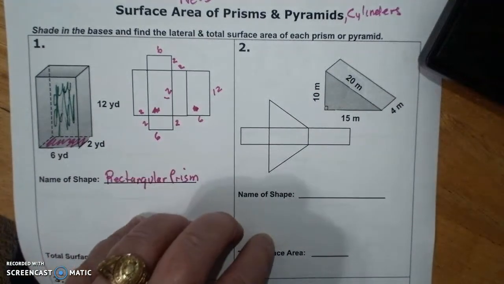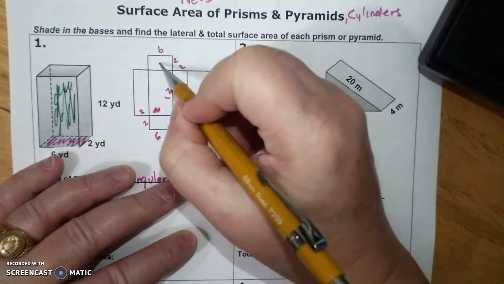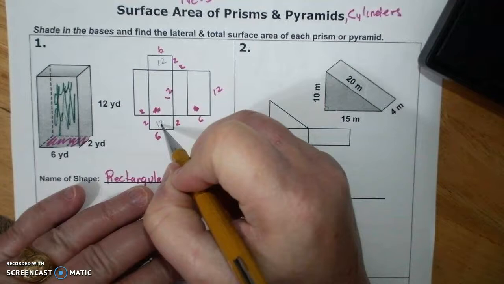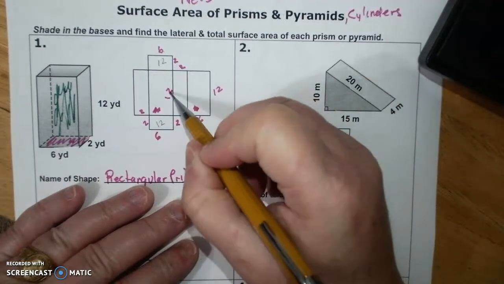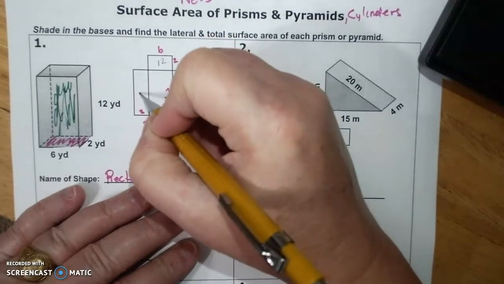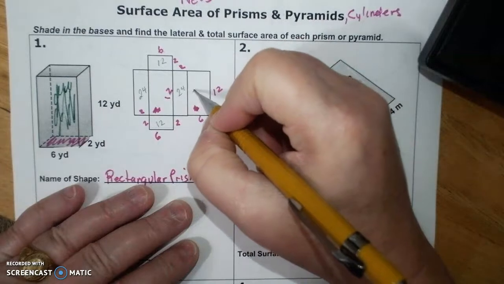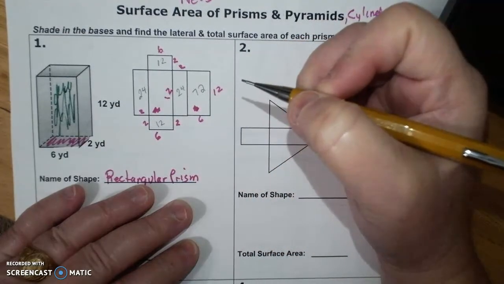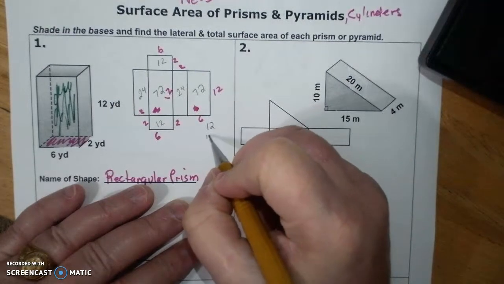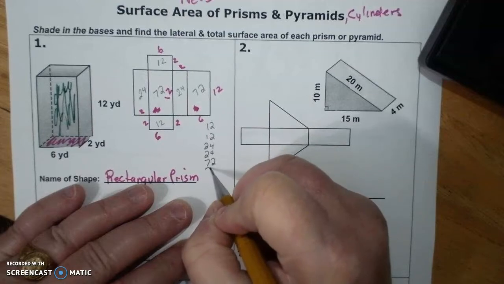And so you would go in and do each area. 6 times 2 is 12, the little flap, and this flap is 6 times 2, which is 12, and this flap is 12 times 2, which is 24, and this flap is 12 times 2, which is 24, and this flap is 6 times 12, which is 72, and this flap is 72. And so you have 2 12 flaps, 2 24 flaps, and 2 72 flaps.